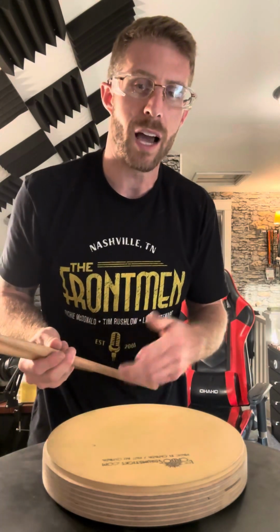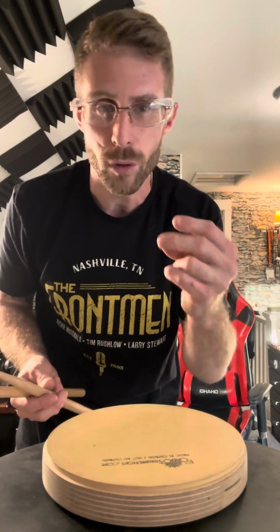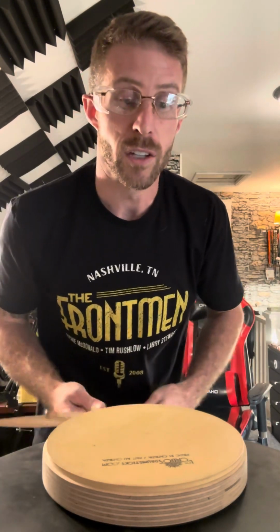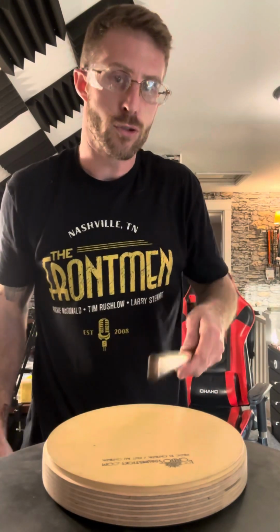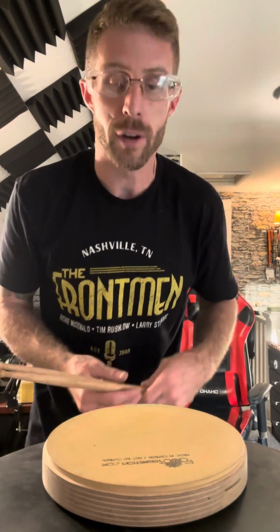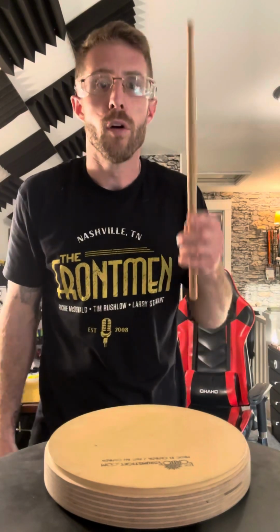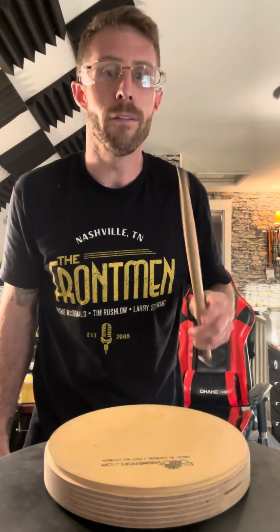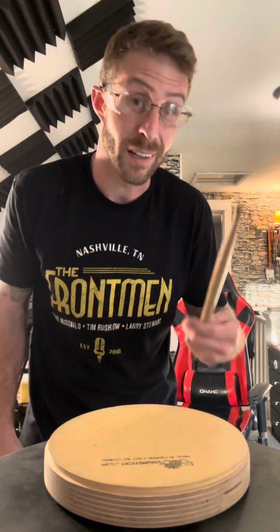So the first thing we're going to talk about is 1 and 2 and 3 and 4 and. Really not that complicated, just a simple 1 and 2 and 3 and 4 and. Nothing crazy to it, simple eighth notes. So we have 1, 2, 3, 4, 1 and 2 and 3 and 4 and. Then sixteenth notes: 1 E and a, 2 E and a, 3 E and a, 4 E and a. And then you could end on 1.